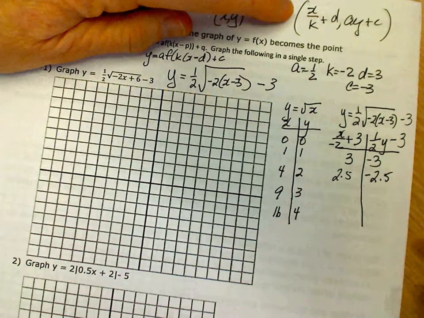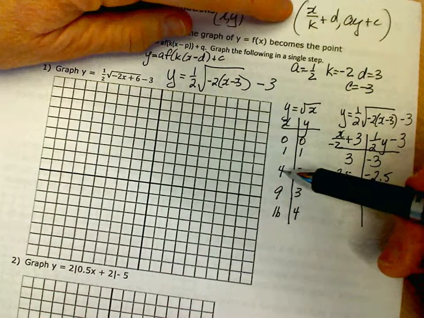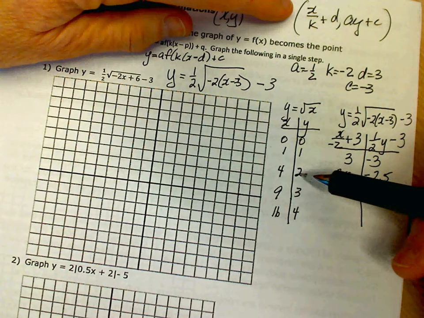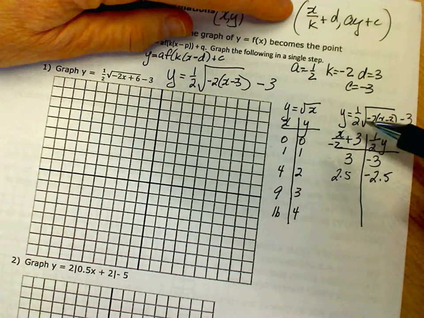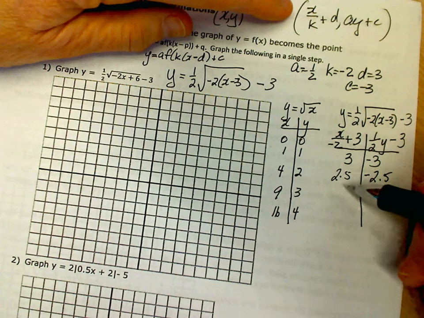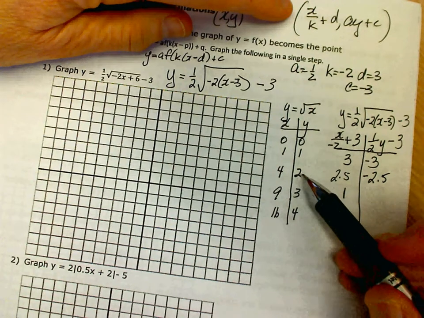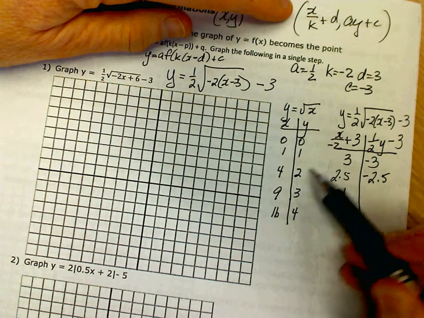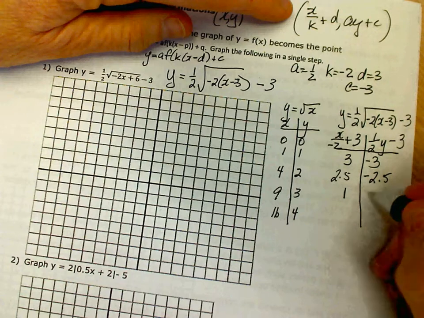Now I'm working on the point (4, 2) on the parent function, and I'm transforming it. 4 divided by negative 2 is negative 2. Negative 2 plus 3 is 1. And then 1/2 of 2 is 1. 1 minus 3 is minus 2.